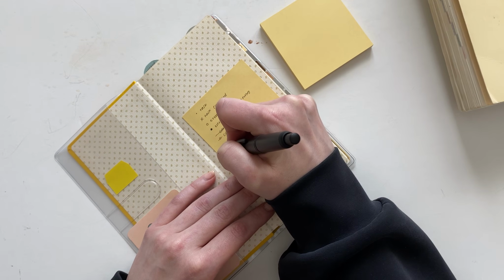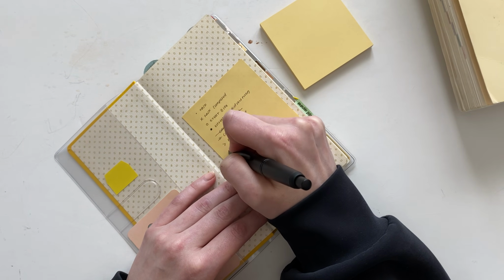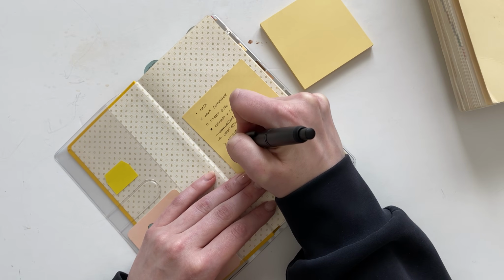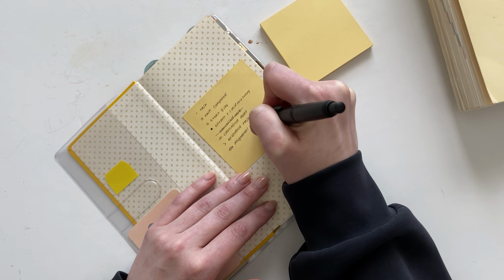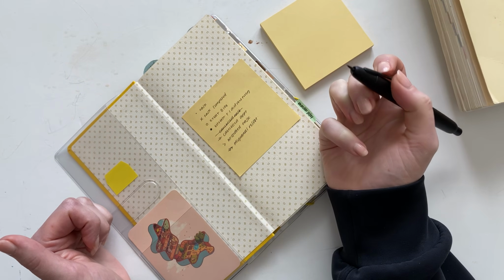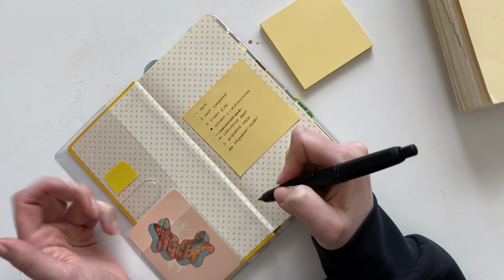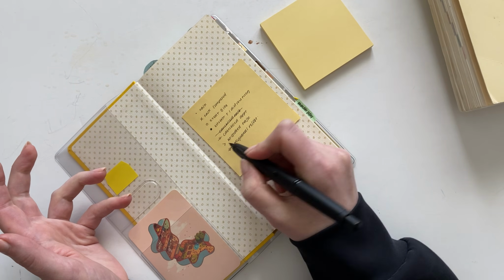Rescheduled events, I typically will draw an arrow through to indicate a migrated or rescheduled appointment, just because I think it looks a little bit cleaner than trying to draw an arrow over it on just the head of the arrow, I guess.